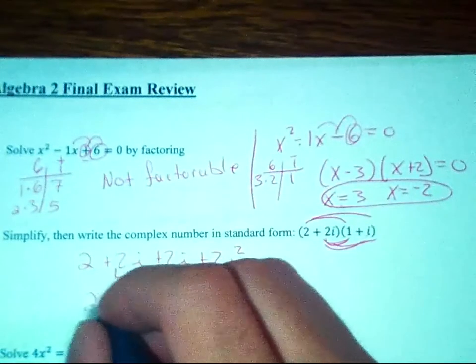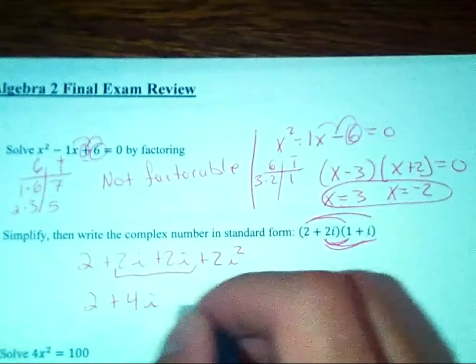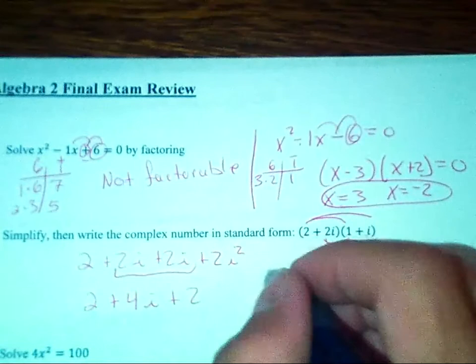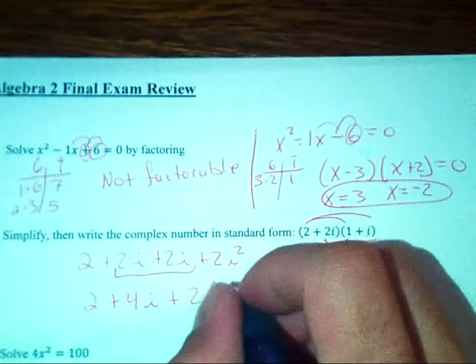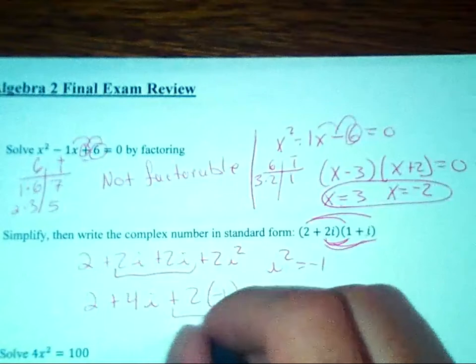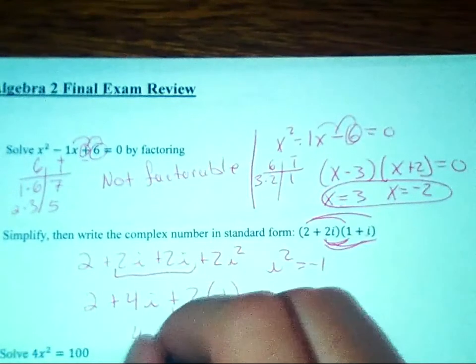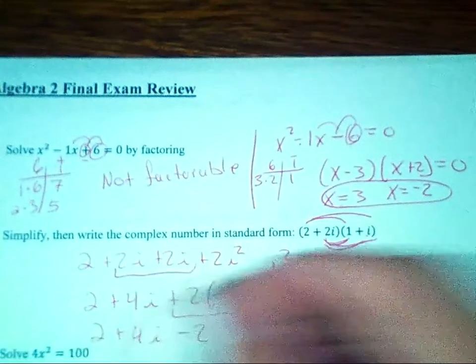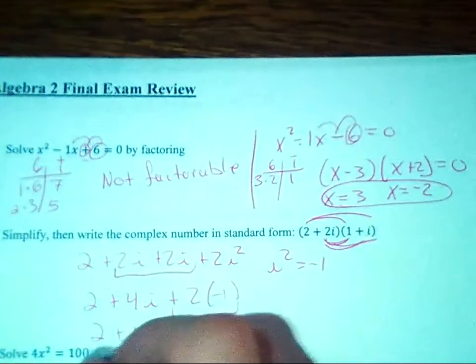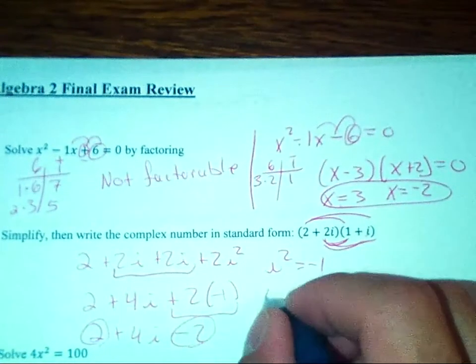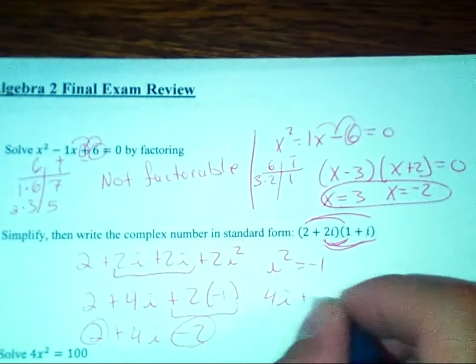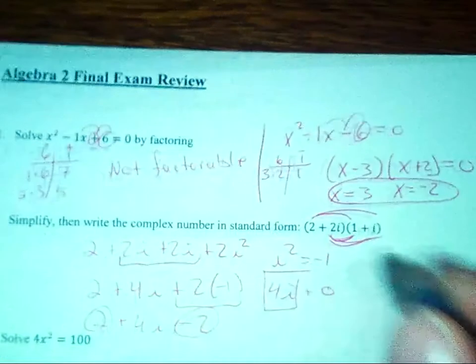From here, 2 plus 4i plus 2. Don't forget, i squared equals negative 1. Substituting that negative 1 here, this now becomes negative 2. Alright, from here, combine these like terms. So here we're going to get 4i plus 0. So the answer is 4i.